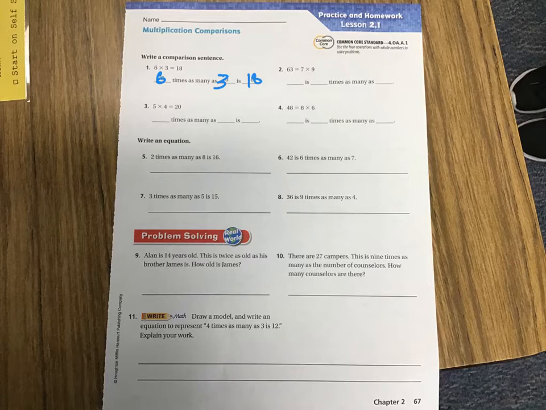Okay, let's look at number 5. This says write an equation. We're just doing it the other way. So it says 2 times. Let's write that. 2 times as many as 8 is 16. Remember, "is" means equal. Good. Is 16.